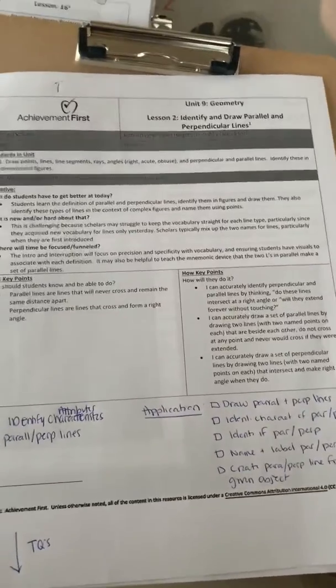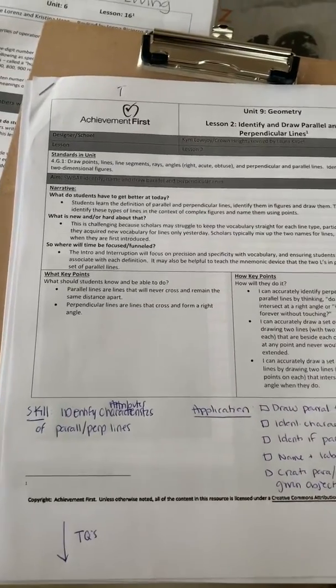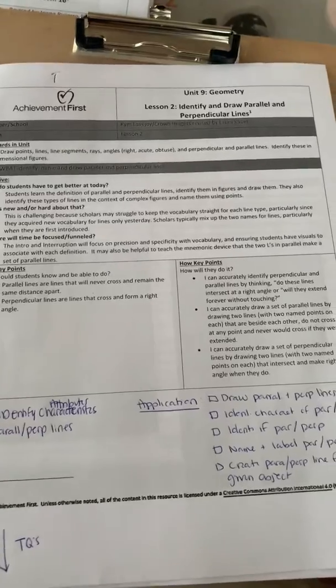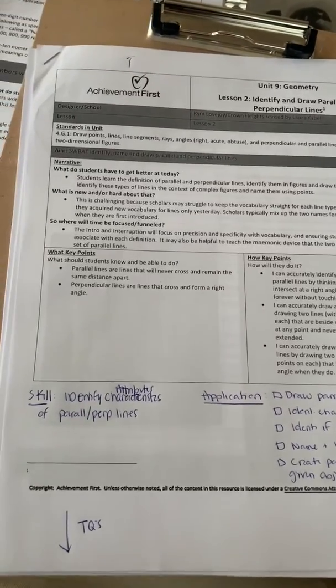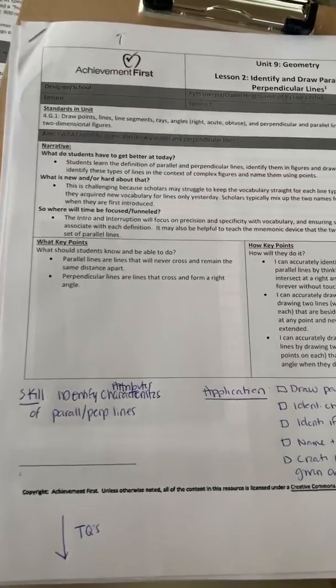Hi team, Unit 9, Lesson 2, identify and draw parallel and perpendicular lines. Again, Priska, I sent Nicole that video that includes parallel and perpendicular lines.